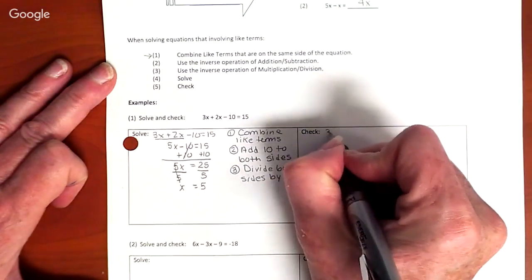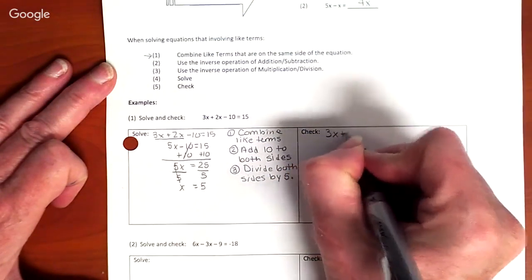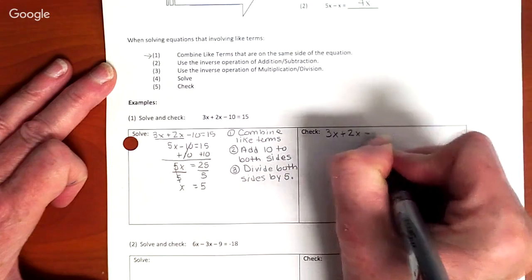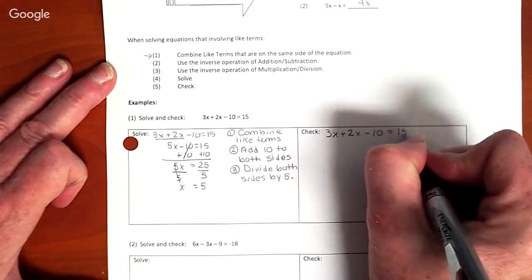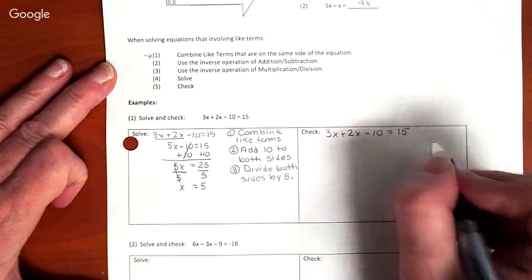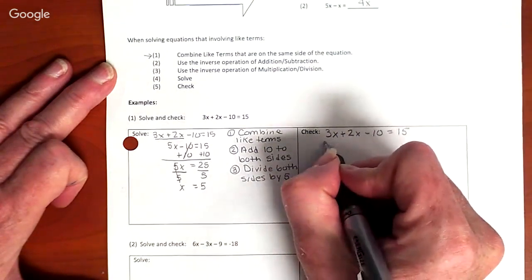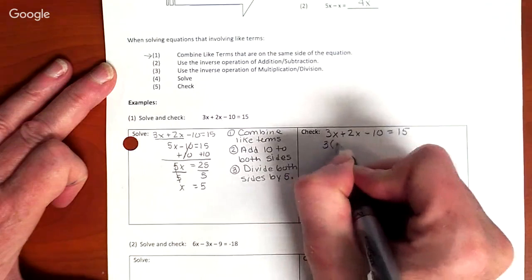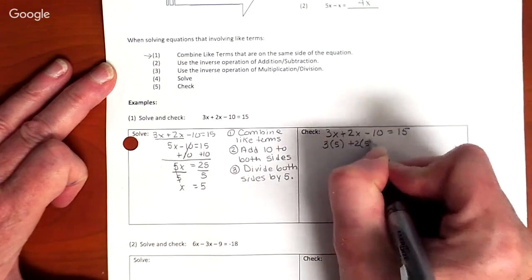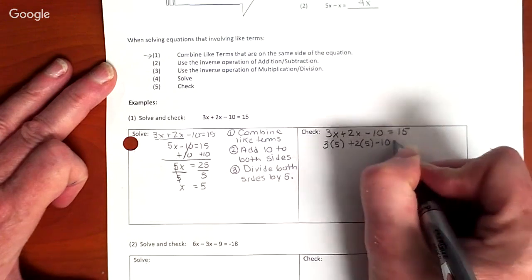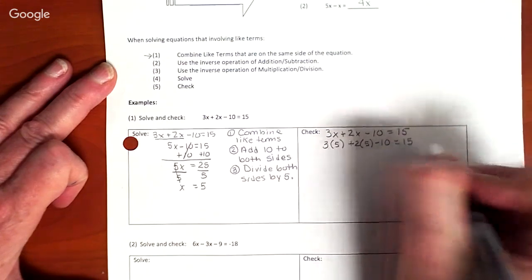So now I have 3x plus 2x minus 10 equals 15. You always rewrite the original equation. So now we are going to replace. So 3 times 5 plus 2 times 5 minus 10 equals 15.